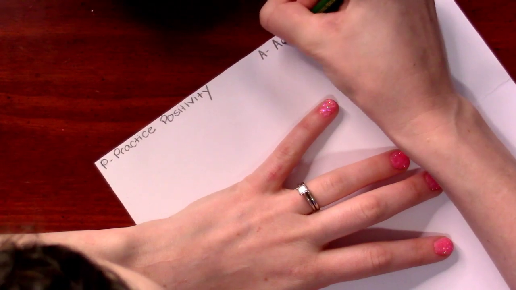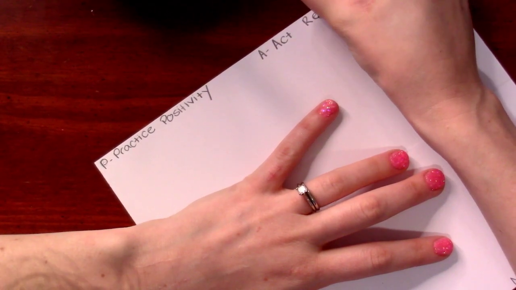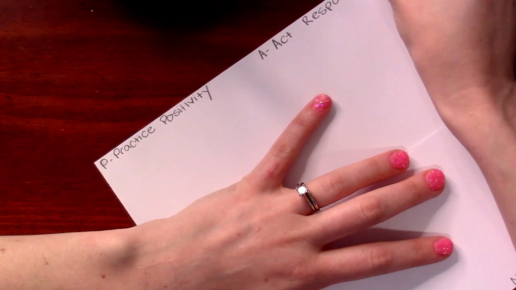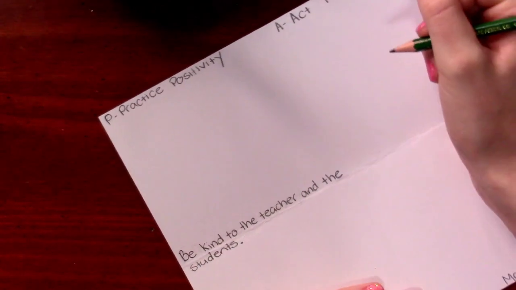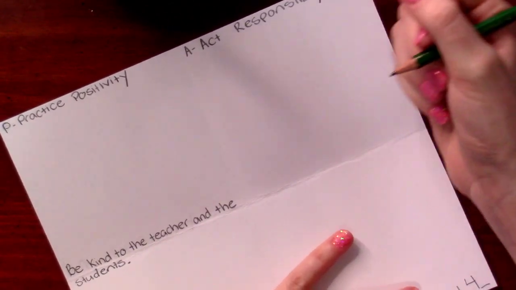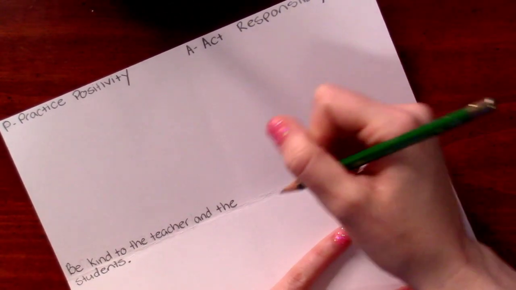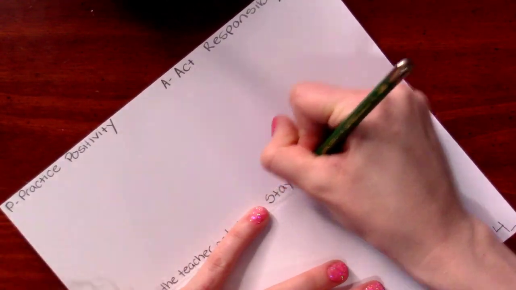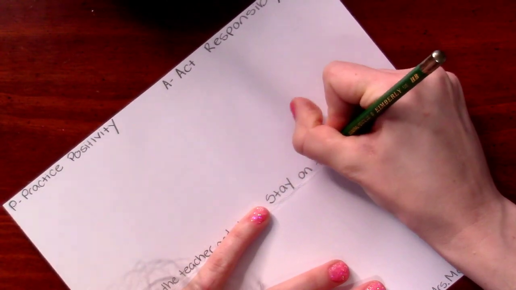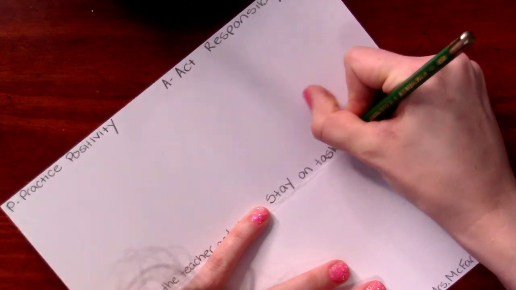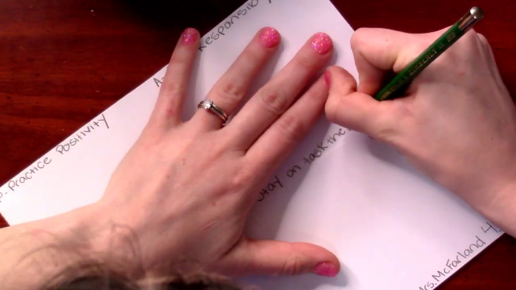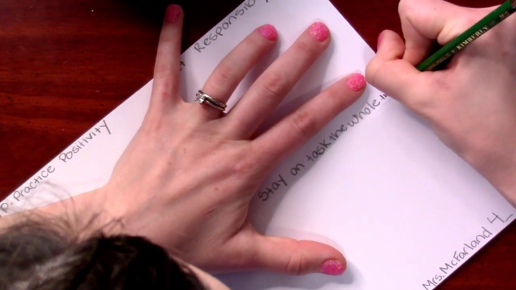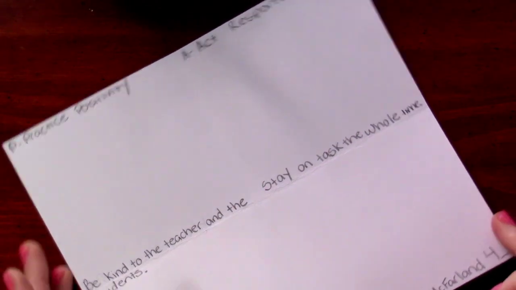Act responsibly. And what does that look like in the art room? Stay on task the whole time. Okay?